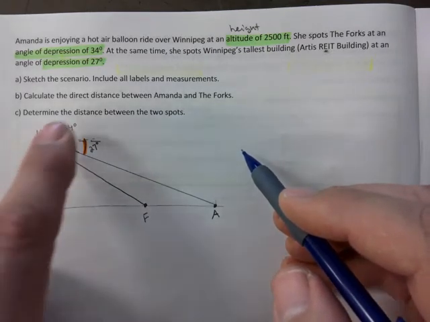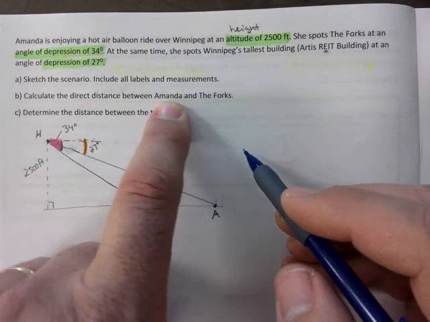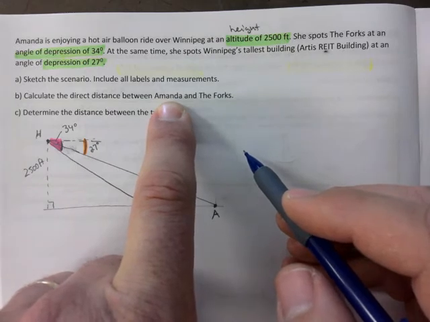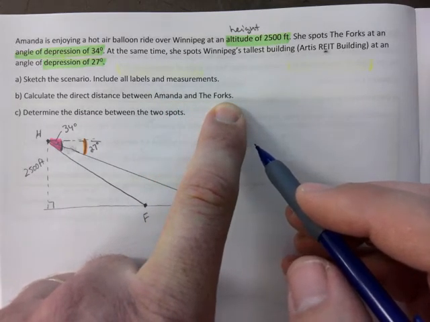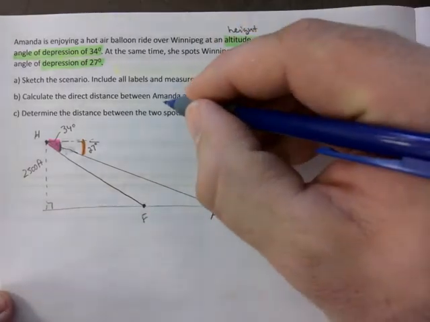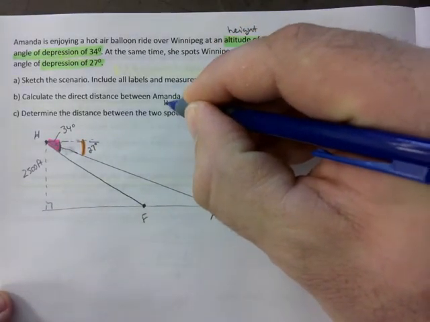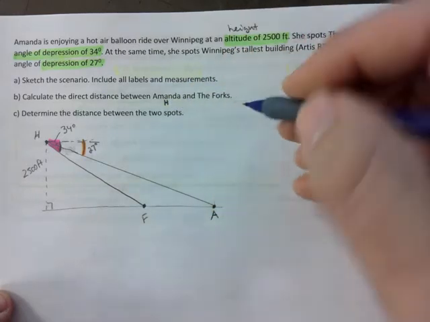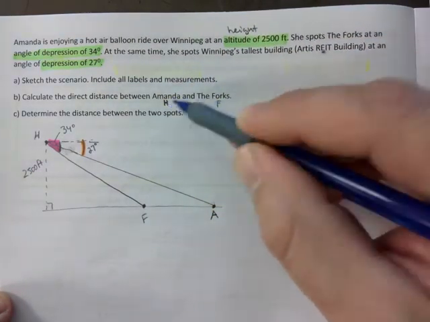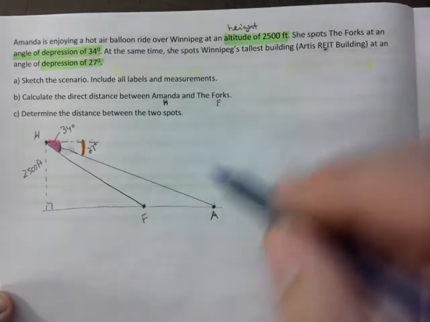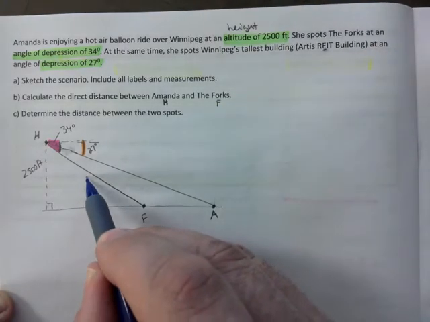Okay. Calculate the direct distance between Amanda and the forks. We'll call this H here. Amanda is the hot air balloon, and the forks, which we called F. So we want to know this distance here. So let's call that X. Okay.